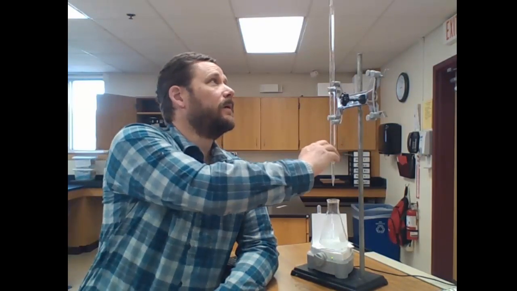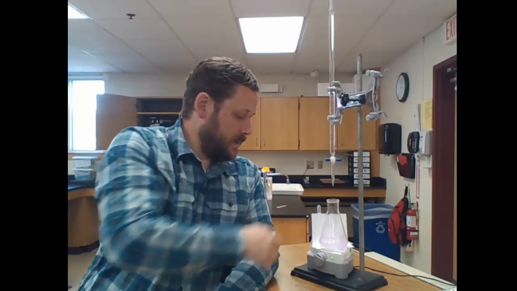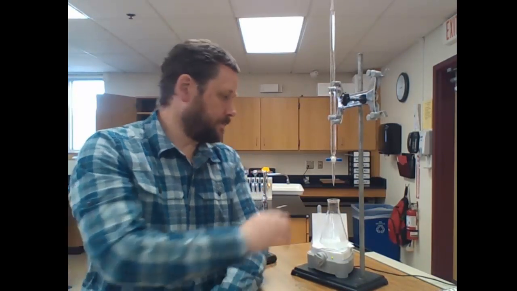I'm getting closer to the endpoint because when I add a milliliter of base now, the pink color stays for a little bit longer. See if you can see the pink color that I'm talking about. That definitely stayed for a little bit longer. I'm going to slow down, and instead of adding 1 mil at a time, I'm going to add 1/10 of a mil at a time.